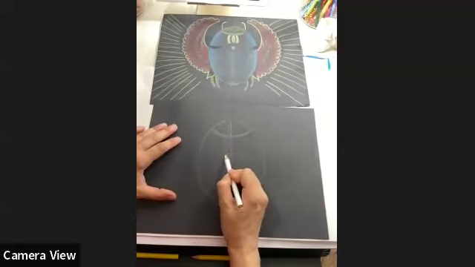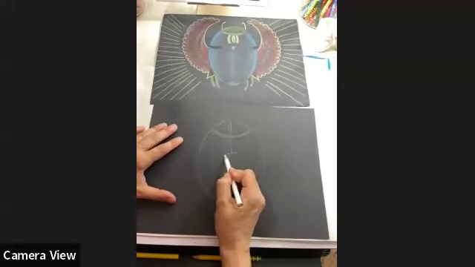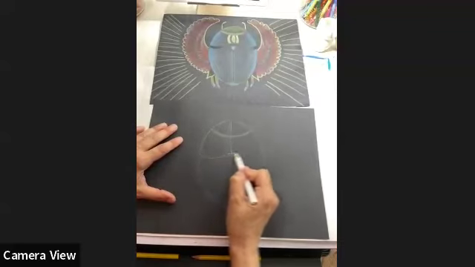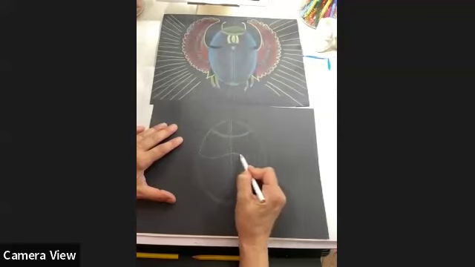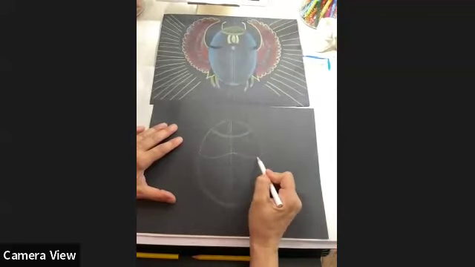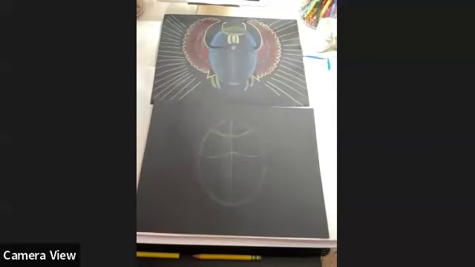It is going to look like this. It's going to kind of curve right where it's separating, and then curves in toward the edge of each side of the beetle, like so.